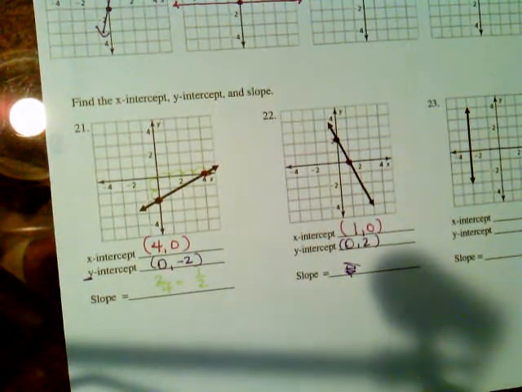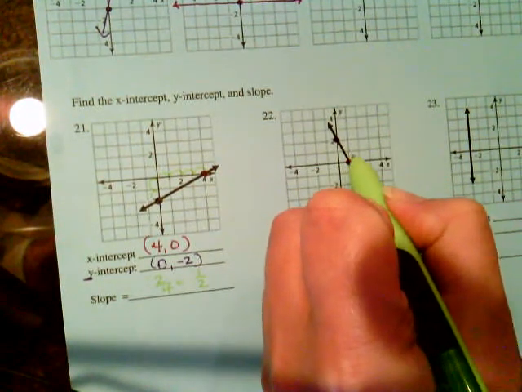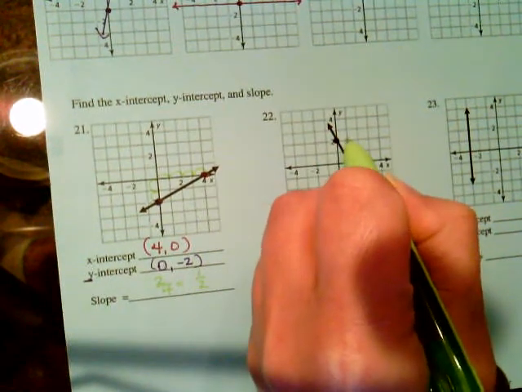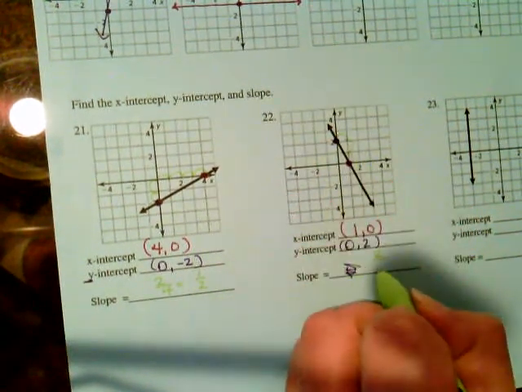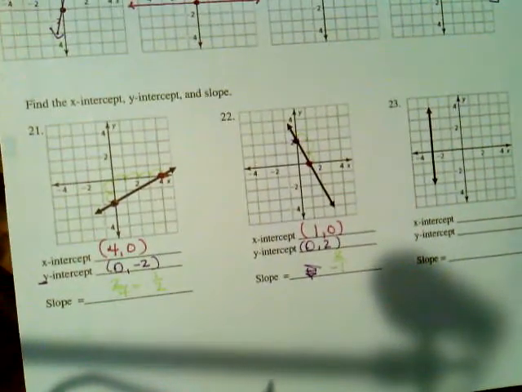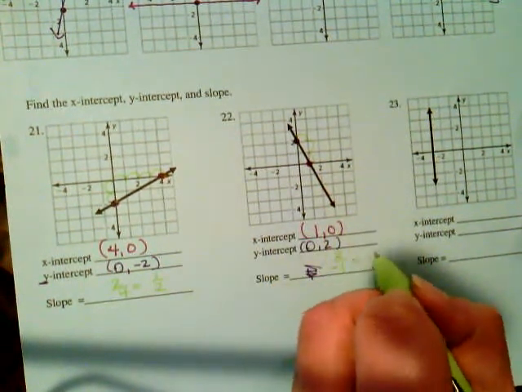And then what is the slope? Be careful with this one. I have to rise 2 and then run 1, but I went to the left. When you go to the left or you go down, it is negative. So please be careful with that. So my slope here is negative 2.